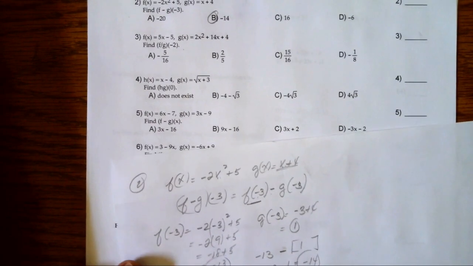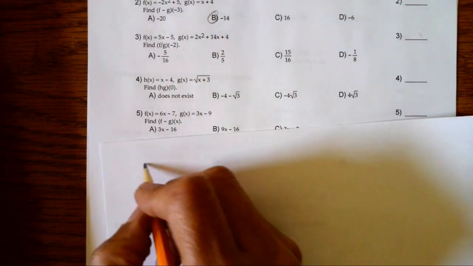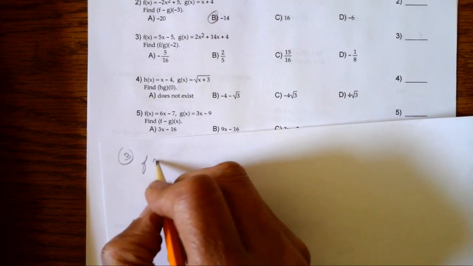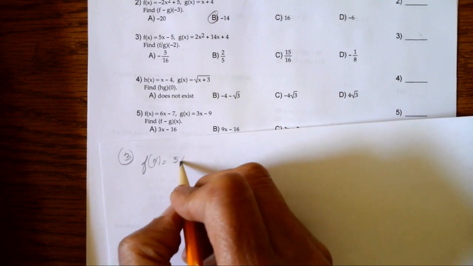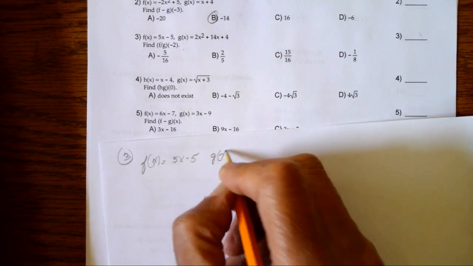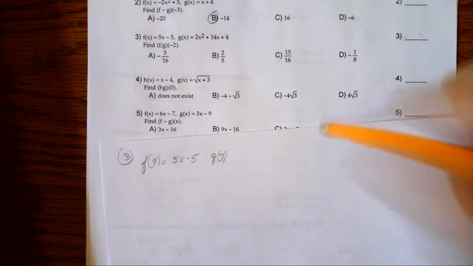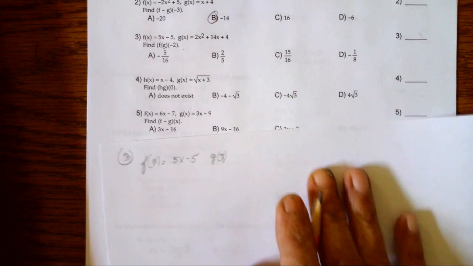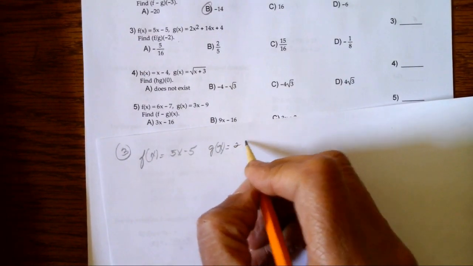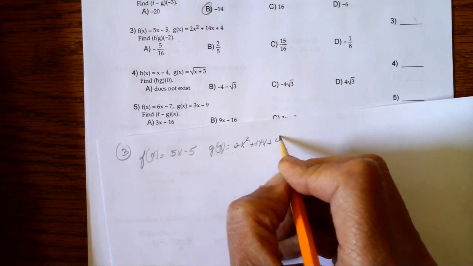Number 3. f of x equal to 5x minus 5. And g of x, number 3, equal to 2x squared plus 14x plus 4.